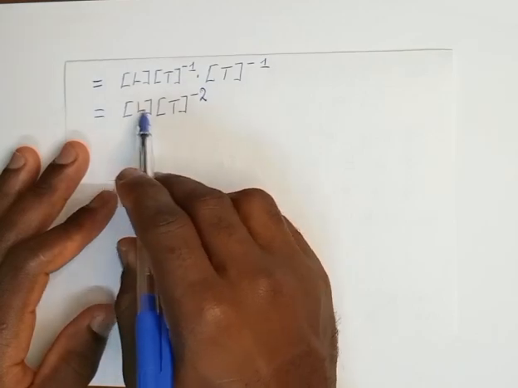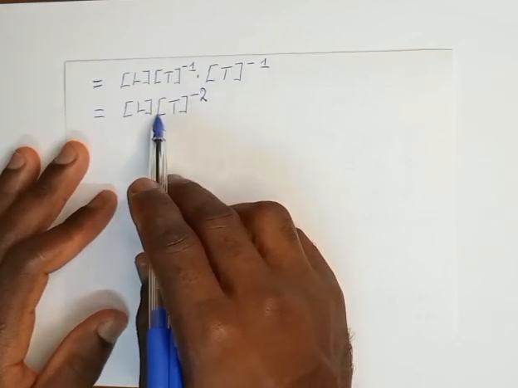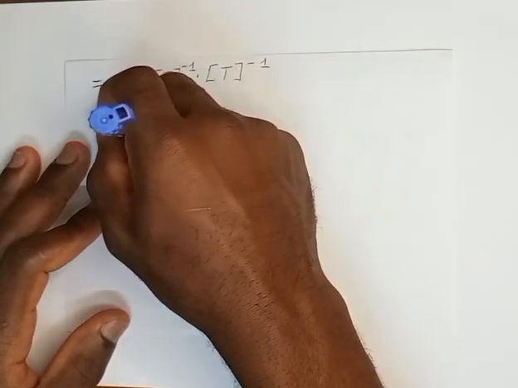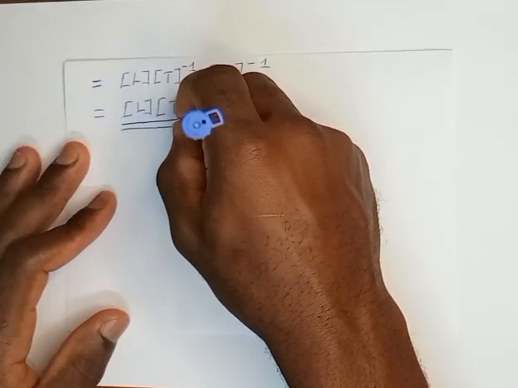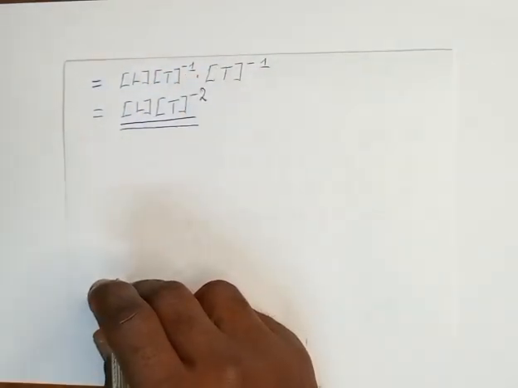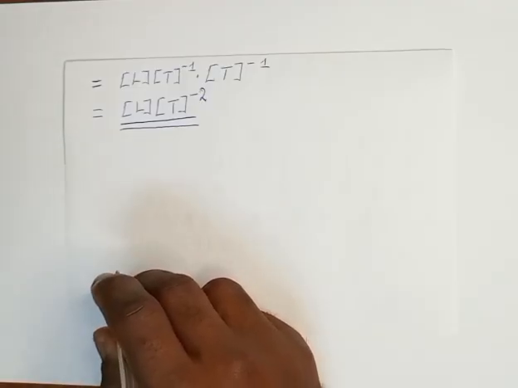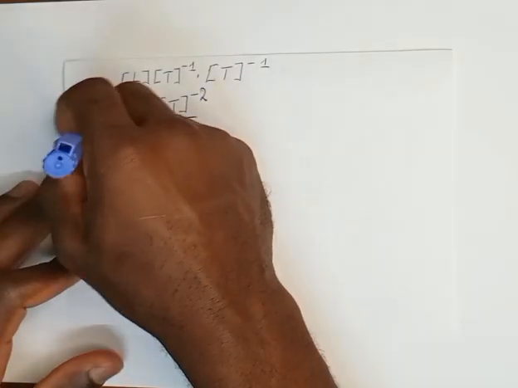So this will give us L times T raised to the power negative 2. This is the dimensions for acceleration. Now, from the dimensions of acceleration, we can easily write down the unit of acceleration.